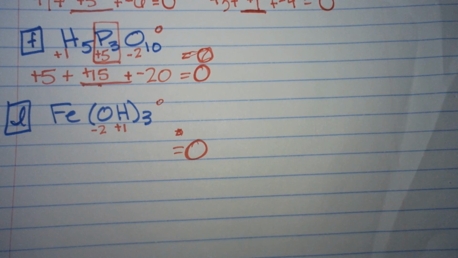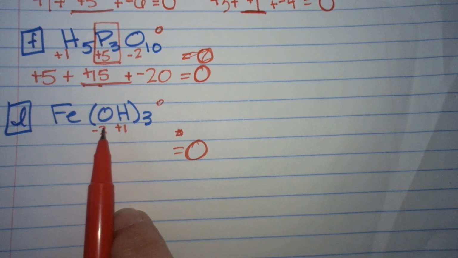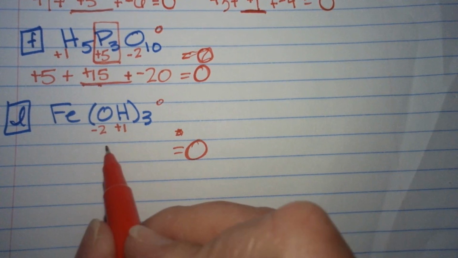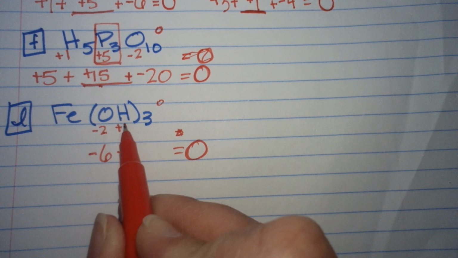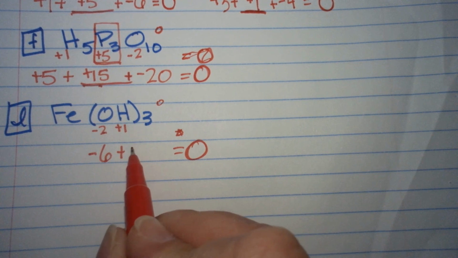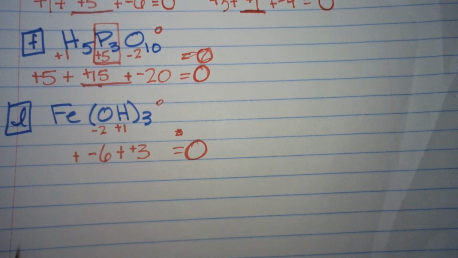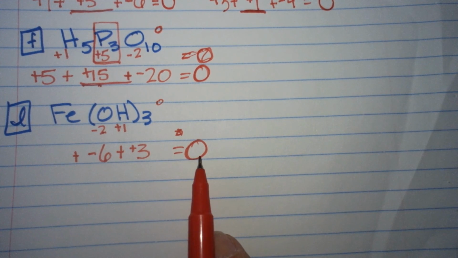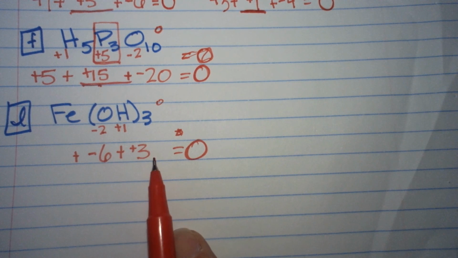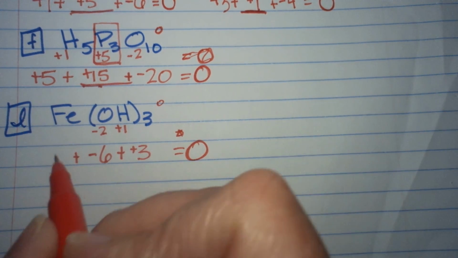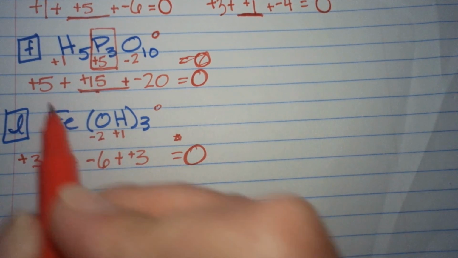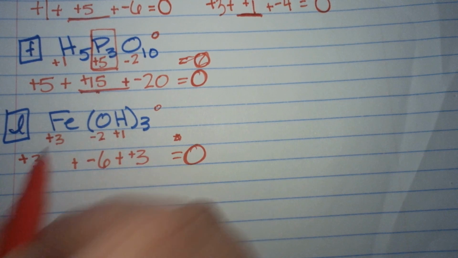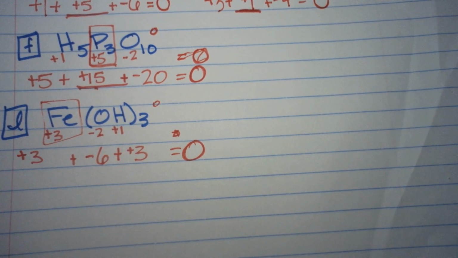So, how many atoms of oxygen are there? 3. I saw some fingers. Alright, so -2 times 3 is -6. How many hydrogens are there? 3 again. Now, what does it take to make this math sentence correct? -6 and +3 is -3. There's a -3, so I need +3 left. So that means that my iron has to be a +3. Alright.